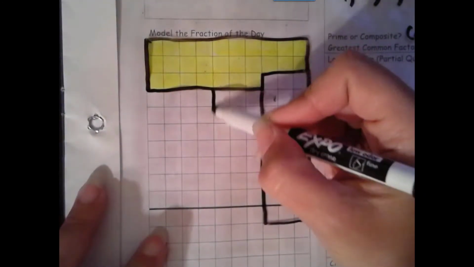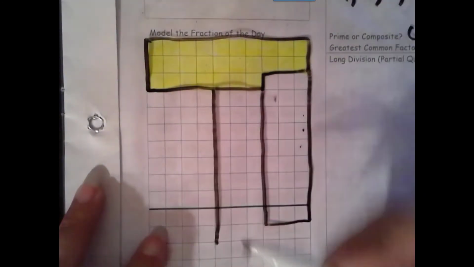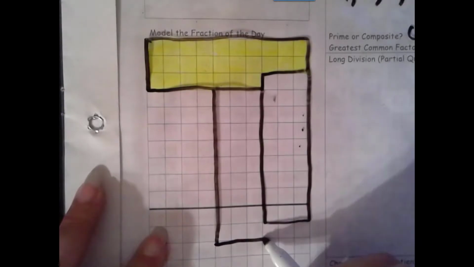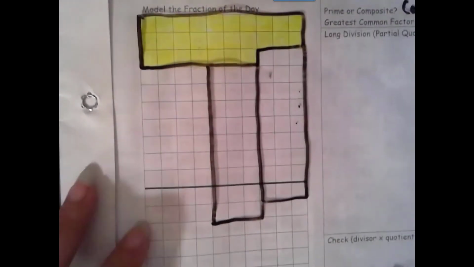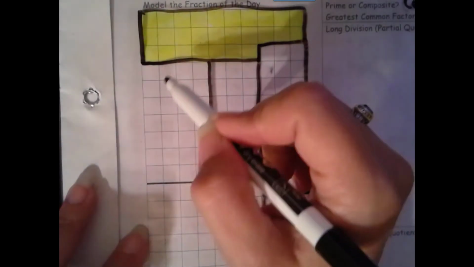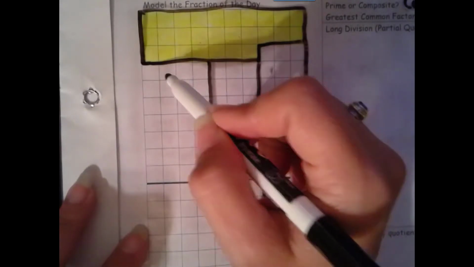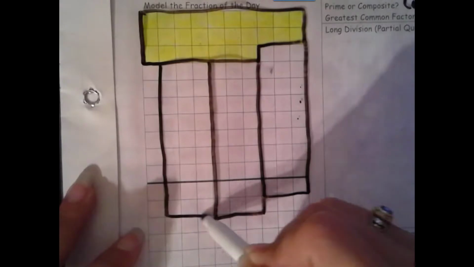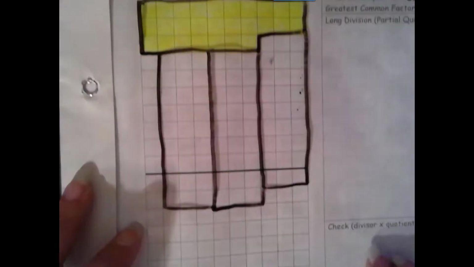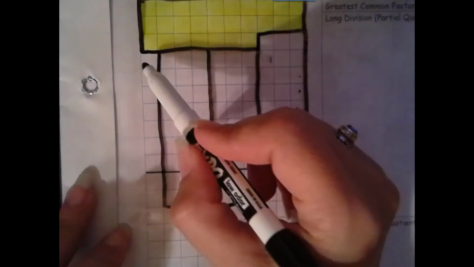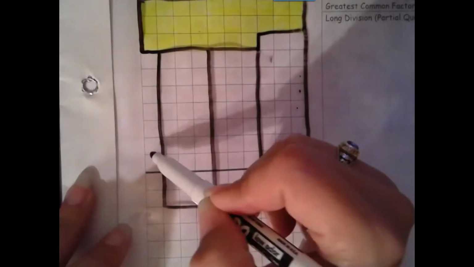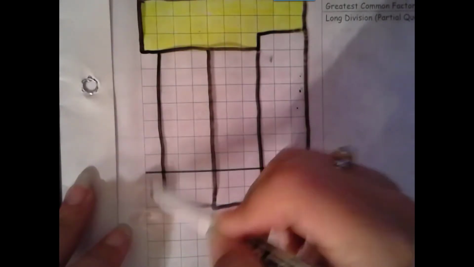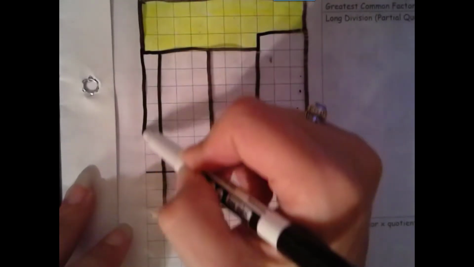Let's see. 3 times 9. 3 times 9. And here I have 1, 2, 3, 4, 5, 6, 7, 8, 9.